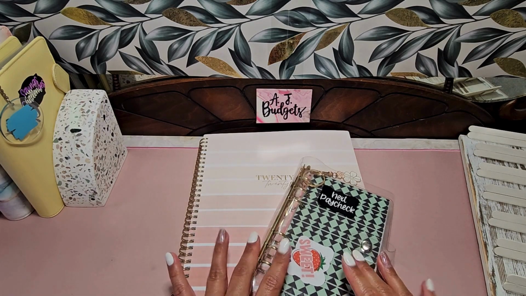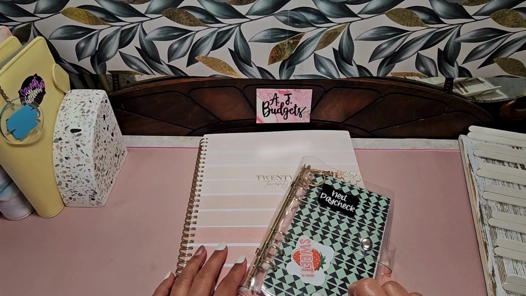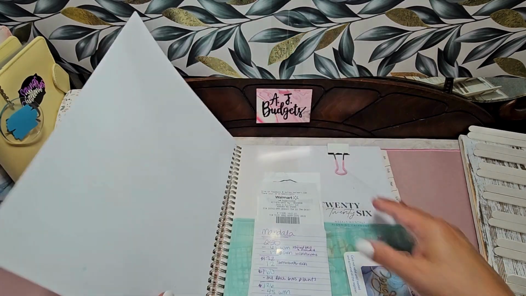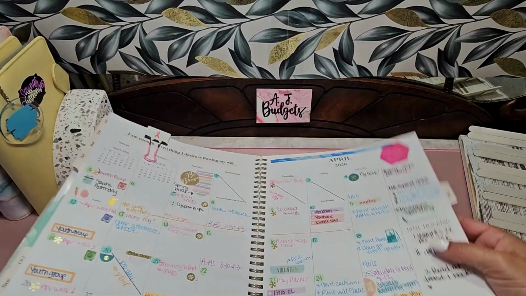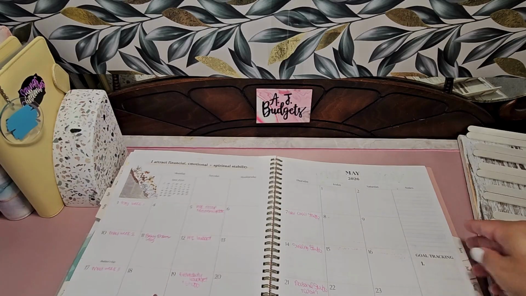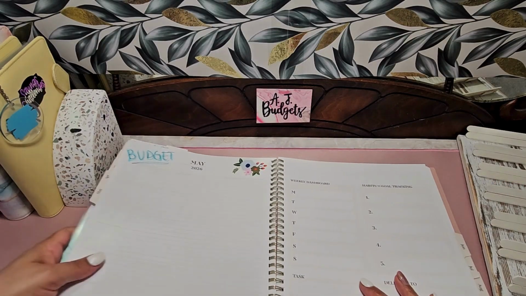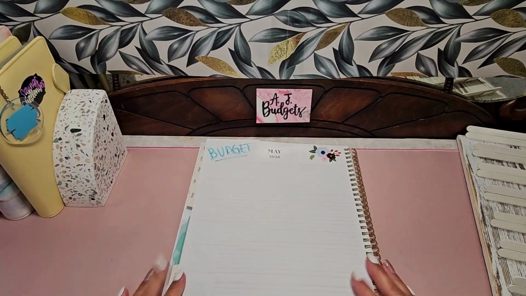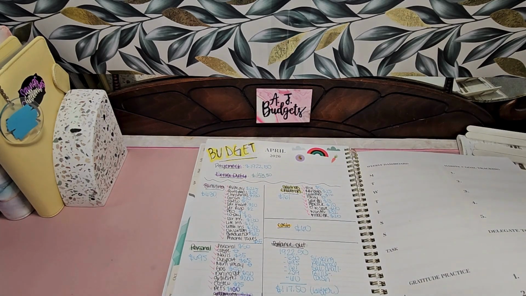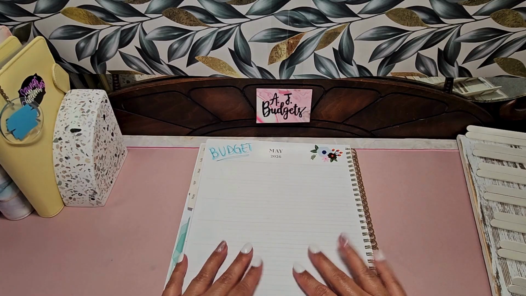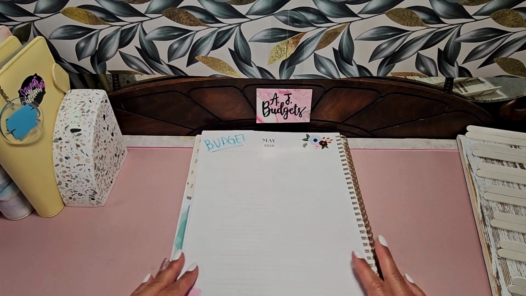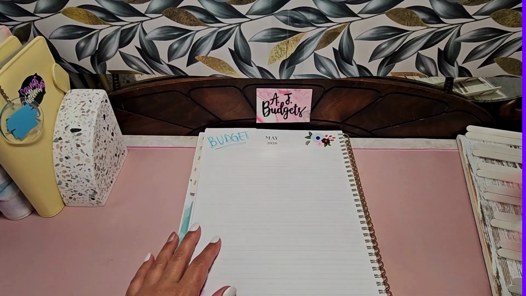In today's video, we are going to do my May budget with me and see what all we can do for the month of May. So I'm going to flip back here to my May budget, and we're going to get the budget sheet set up very similarly to this budget sheet, and then we will go envelope by envelope and figure out how much we're putting into each envelope for the month of May. So let's get into it.